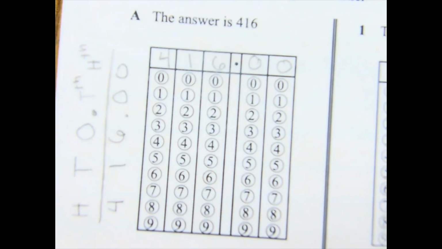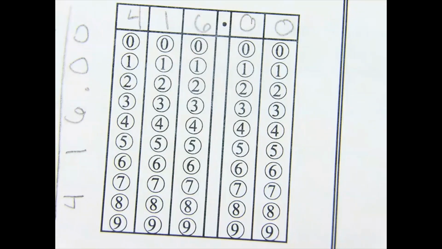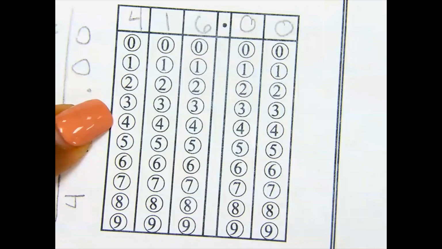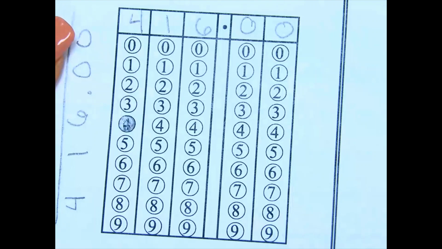Now it's time for me to bubble in. So I'm going to look in each one. And I see a 4. So now I'm going to look for the bubble that has 4, and this is the bubble that has a 4. I am then going to color it in. Try to stay inside the circle as much as possible.